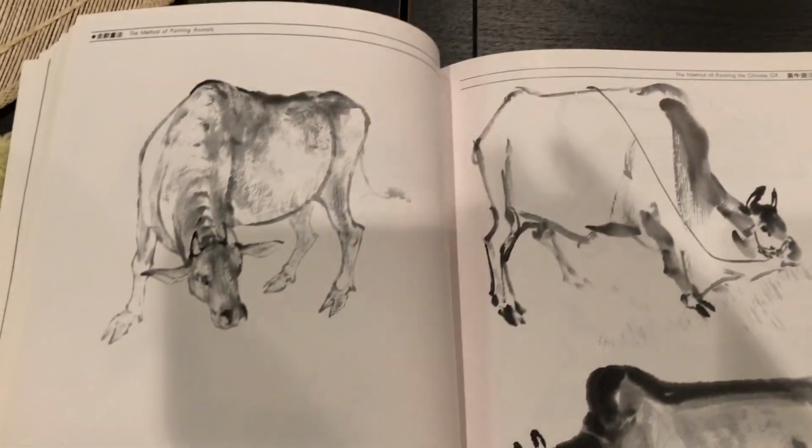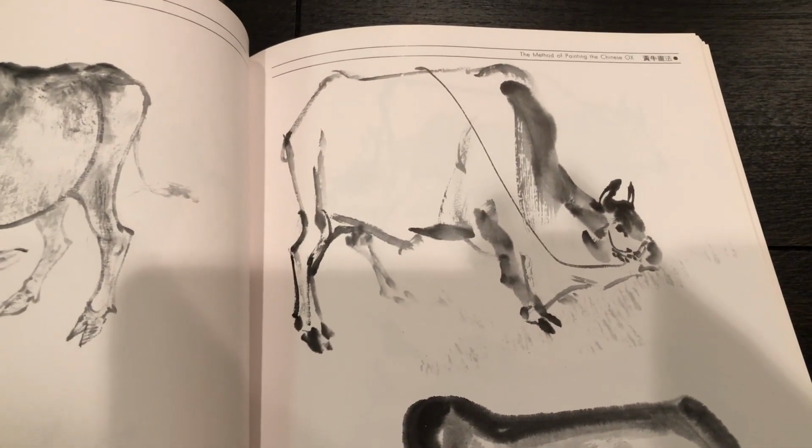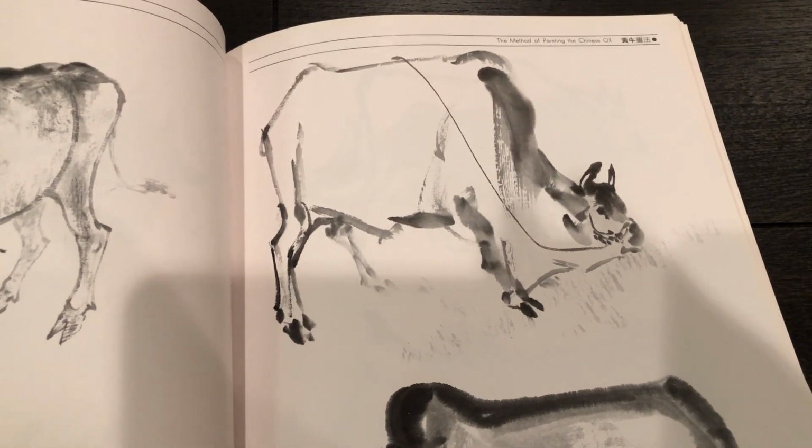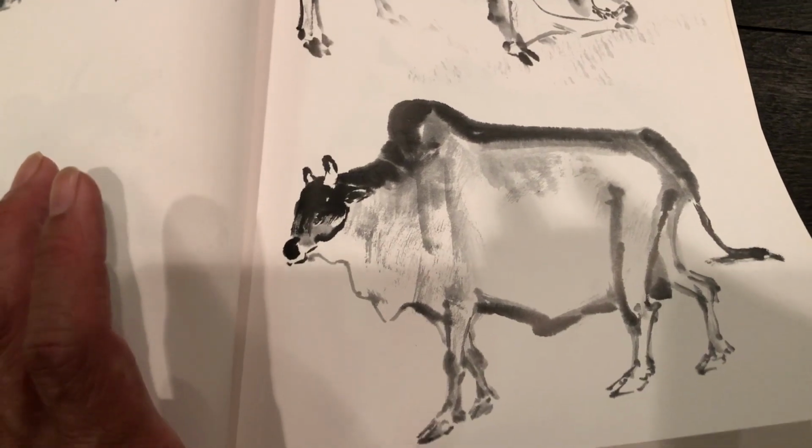And three different postures for Chinese ox. You can see this one, much more detailed style. And then a little sort of more sparse with the line work. And then that one.